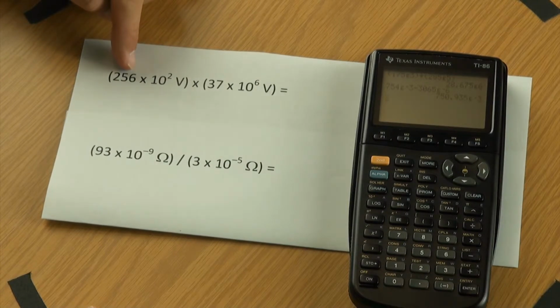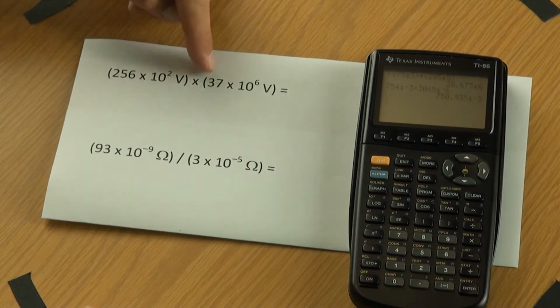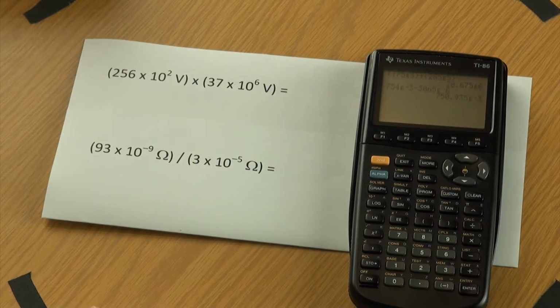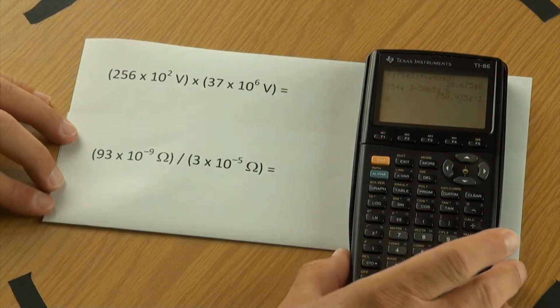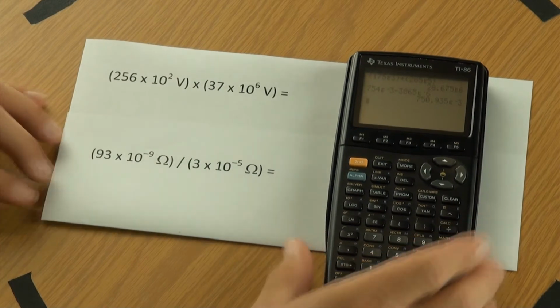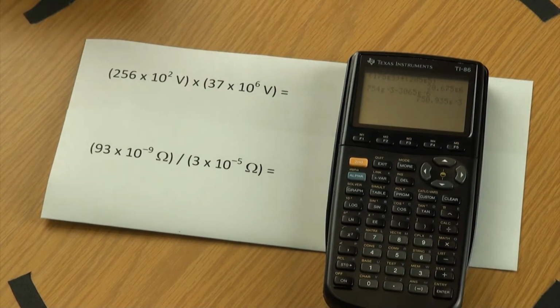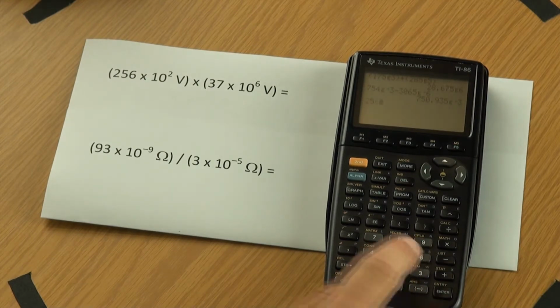Let's look at another couple of examples real quickly, and these are going to be examples that will just further the concept. We had one addition problem, we had one subtraction problem, but the exact same thing is going to be true as we start looking at multiplication and division. The first problem we have on this page, 256 times 10 squared volts times 37 times 10 to the 6th volts. Go ahead and take a second, work that out on your calculator. All we need to do is use that EE button to be able to enter the exponents. We're going to get the result back out in engineering notation when we do that.